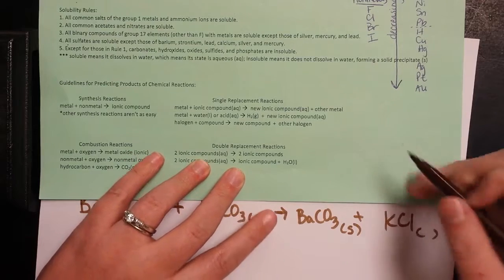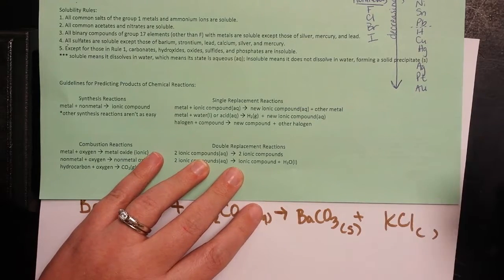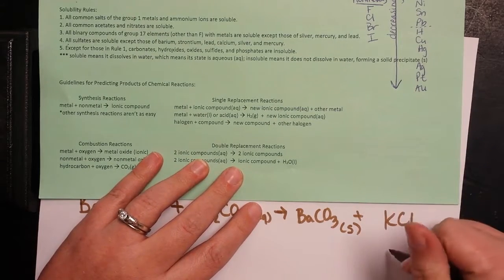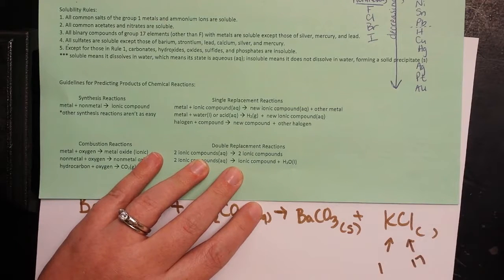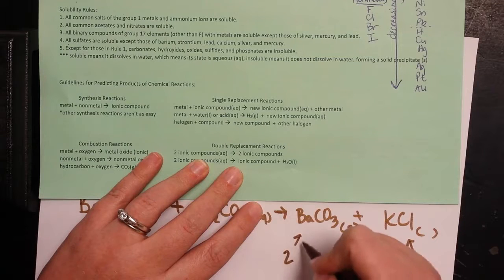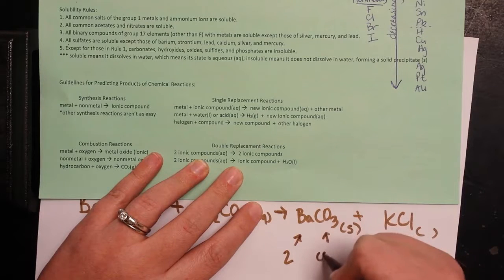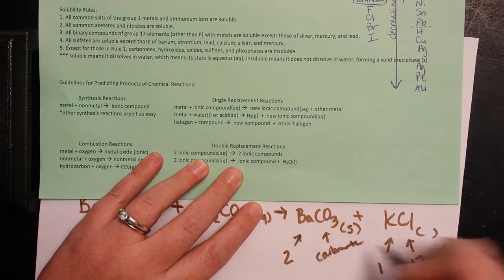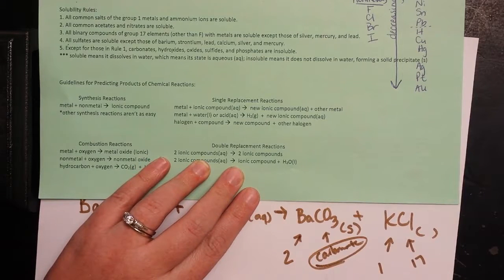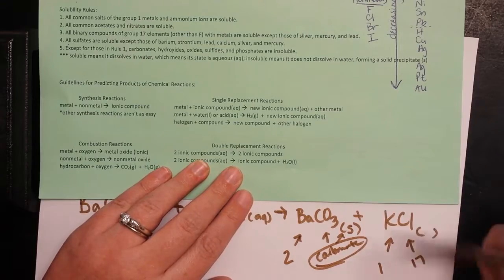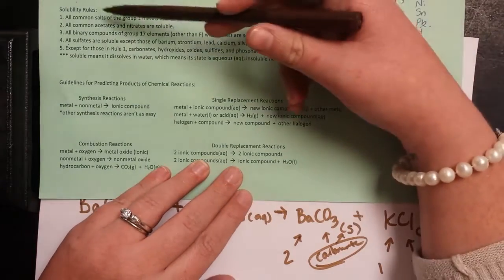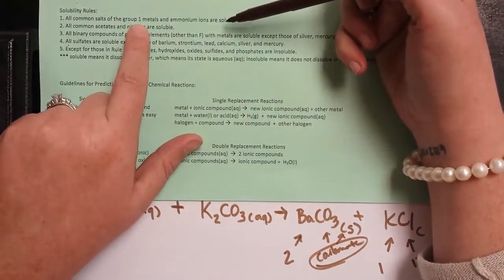All right, and then let's look at KCl. There's really 2 rules that help with KCl. K is a group 1, chlorine is a group 17. This is group 2, this is a carbonate. So we found carbonates to be the rule that helped us find the solid. Group 1, all common salts of group 1 metals are soluble.